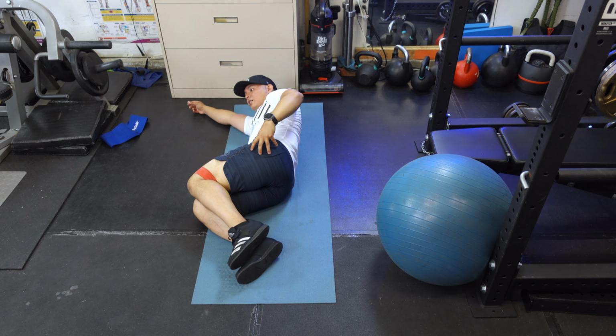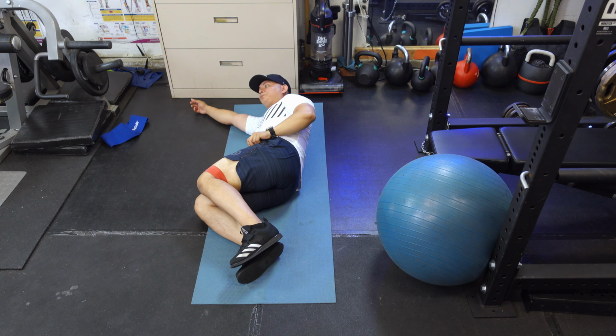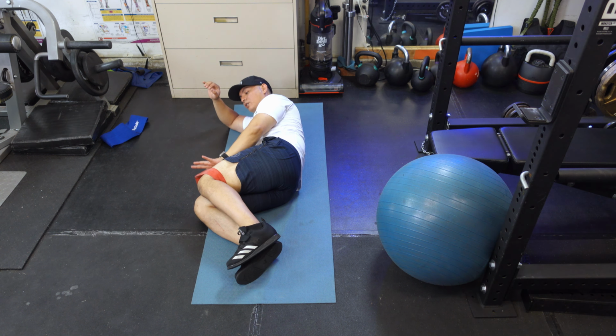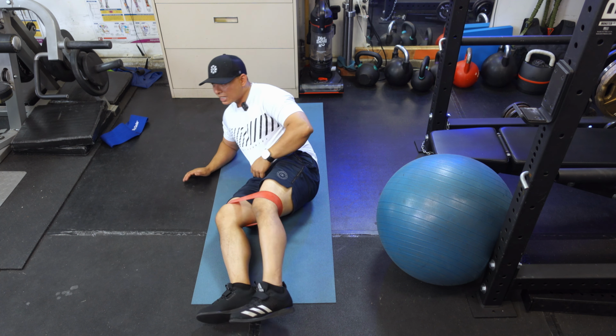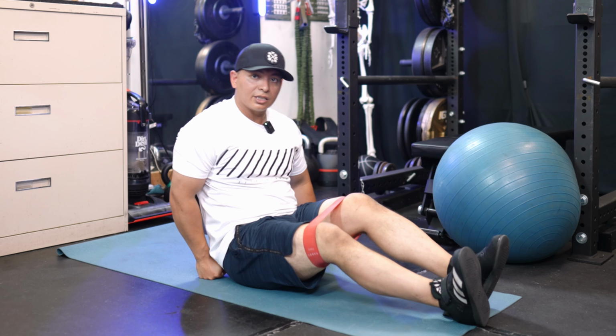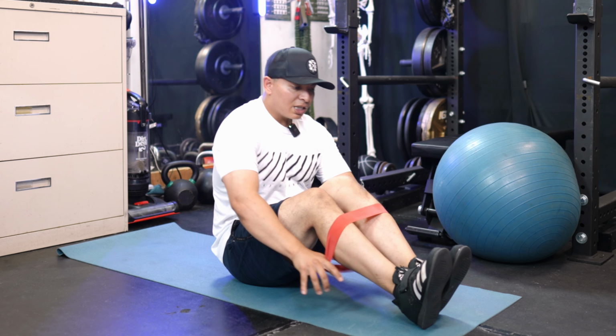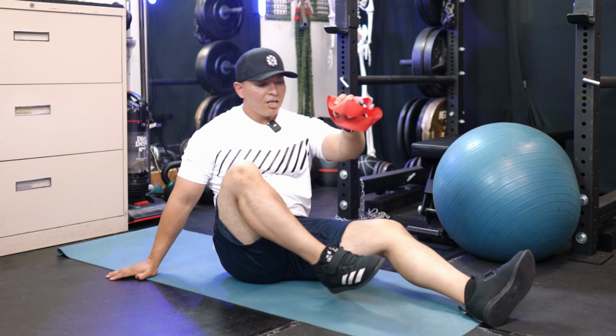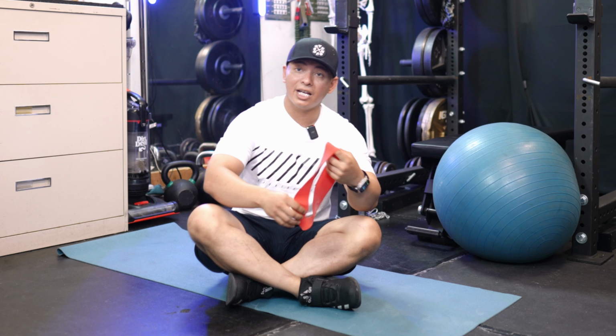You should feel this muscle really working hard. You can obviously do it for more reps or you can increase the intensity of the band to make the exercise more challenging. You are going to do this about one set of 10 to 15 repetitions about 3 times a day.